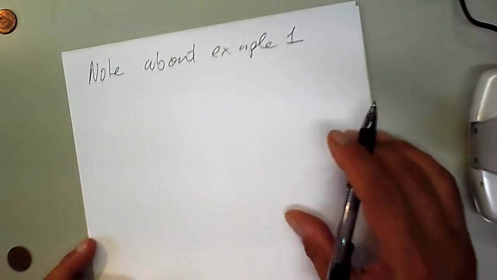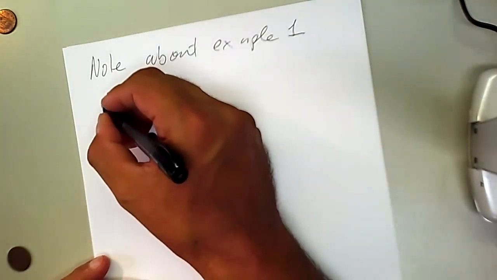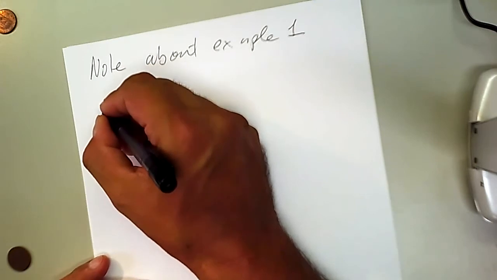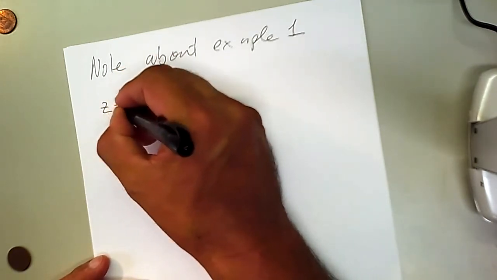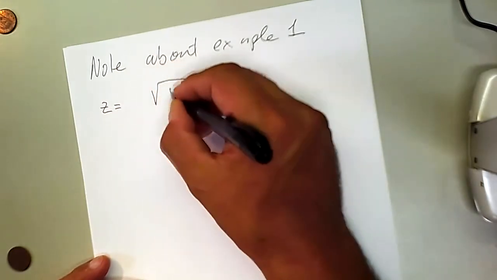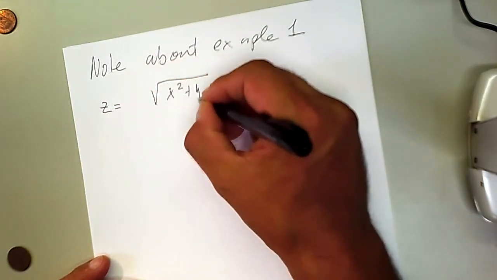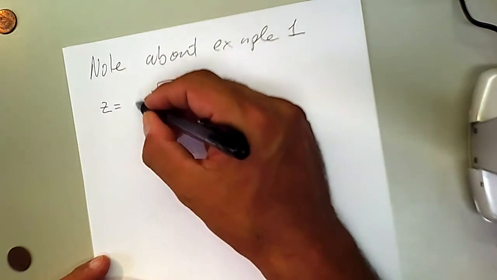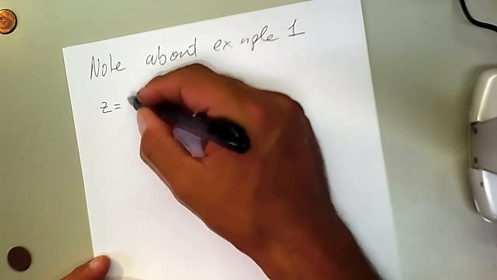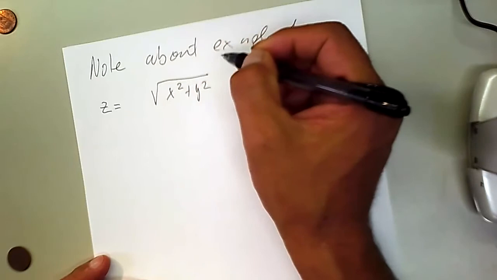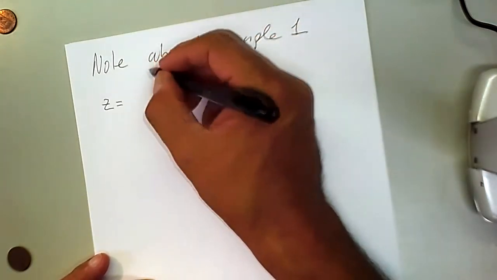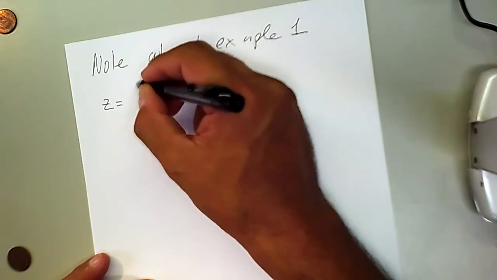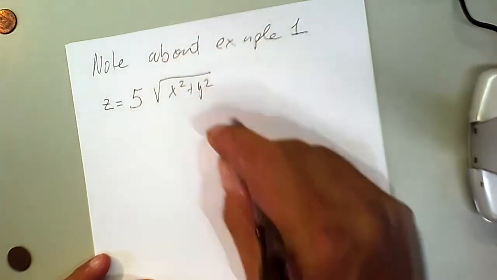And I can easily achieve that by having an equation that is the same, x squared plus y squared, and by simply changing the constant here, by putting a constant other than 1, I can easily change the angle. So let's say just put a, I don't know, a 5.